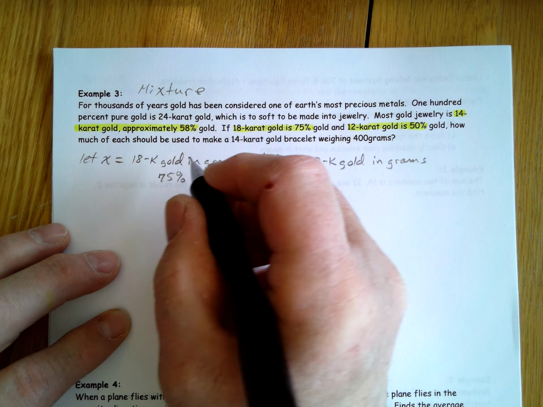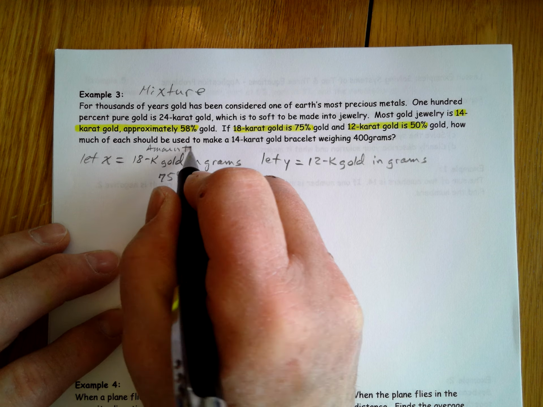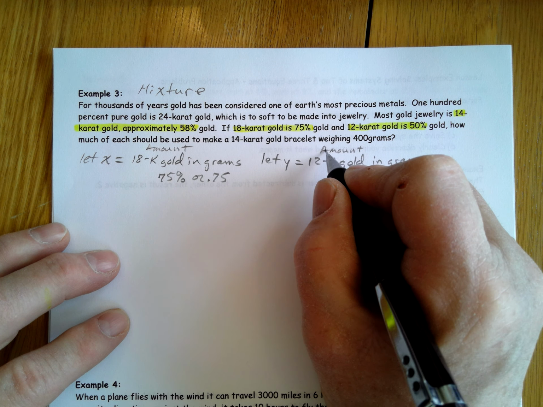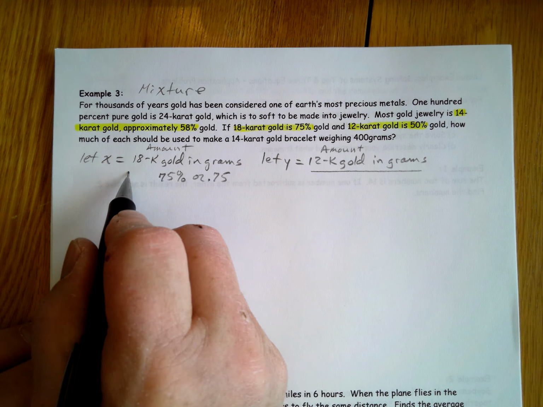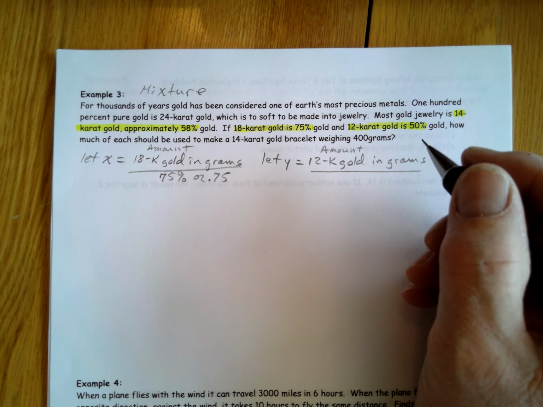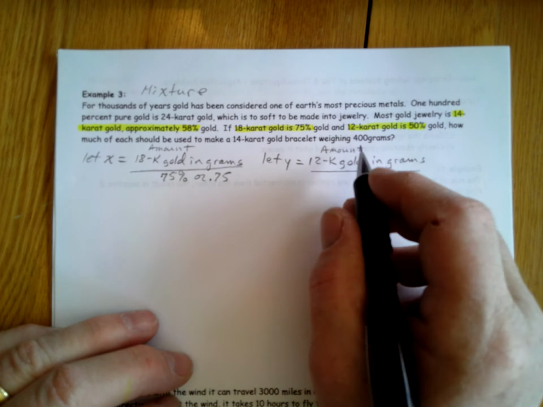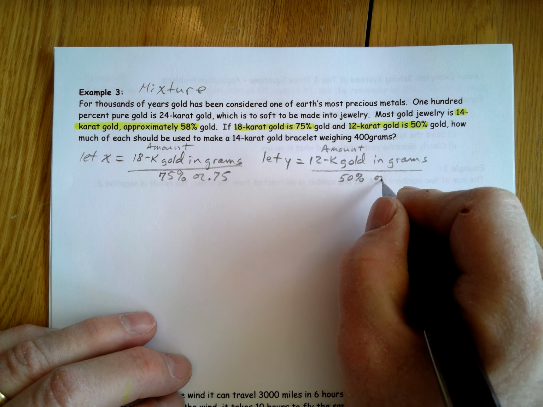So we're talking about the amount for both of these. Okay, I got a little lazy on my definitions. I'd rather you didn't, but if you were to do this, this would be fine. You're giving me everything I need. You're talking about the grams, you're talking about the amount. So 12 karat is 50% or 0.50.